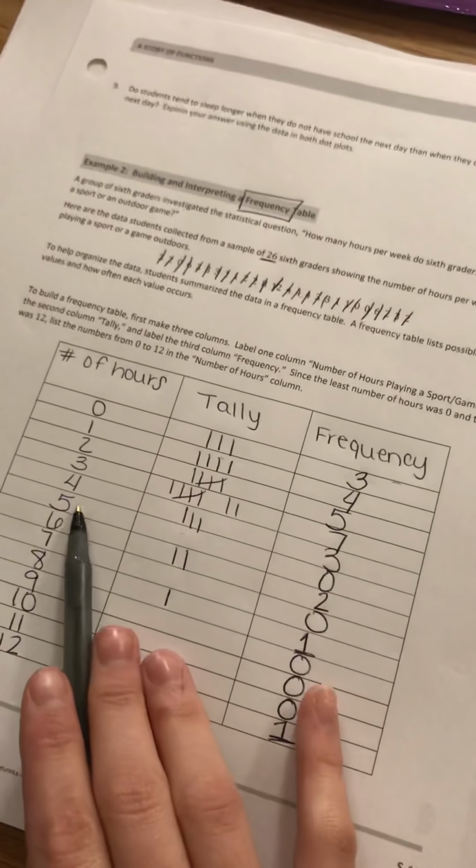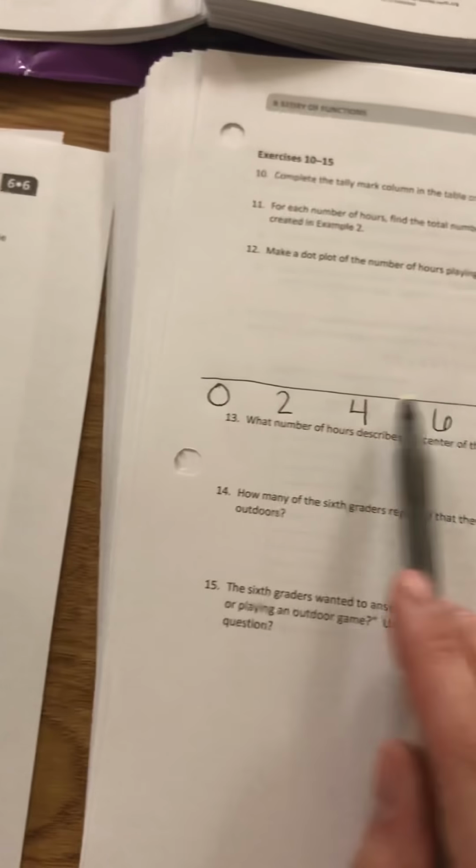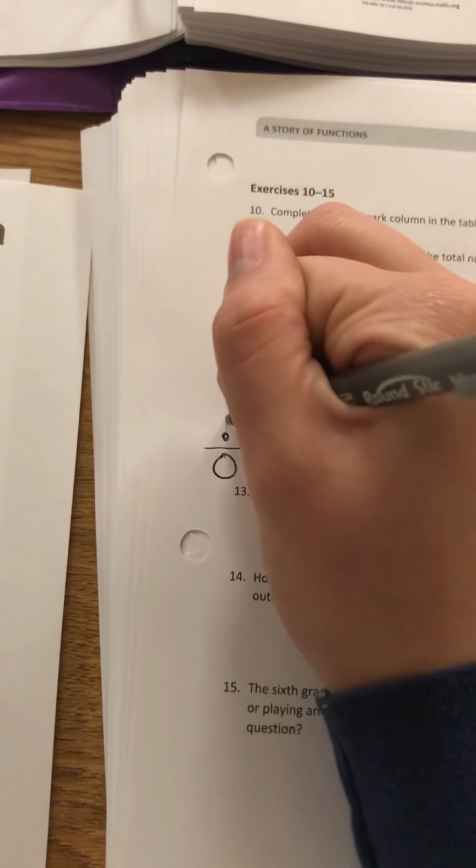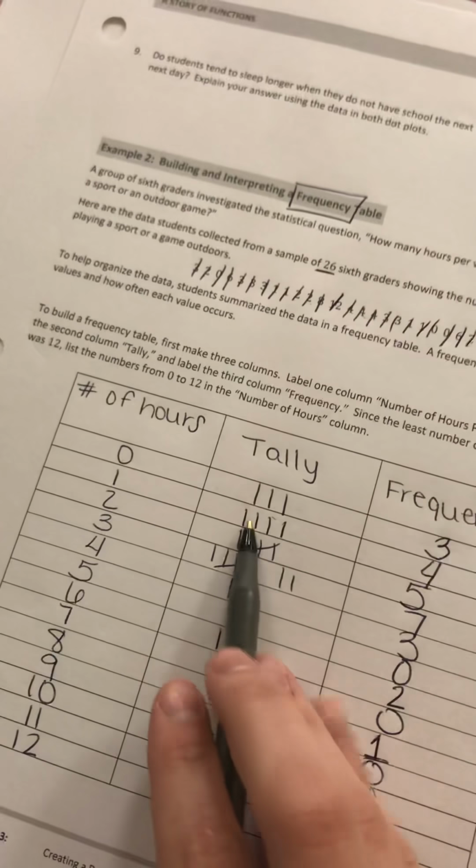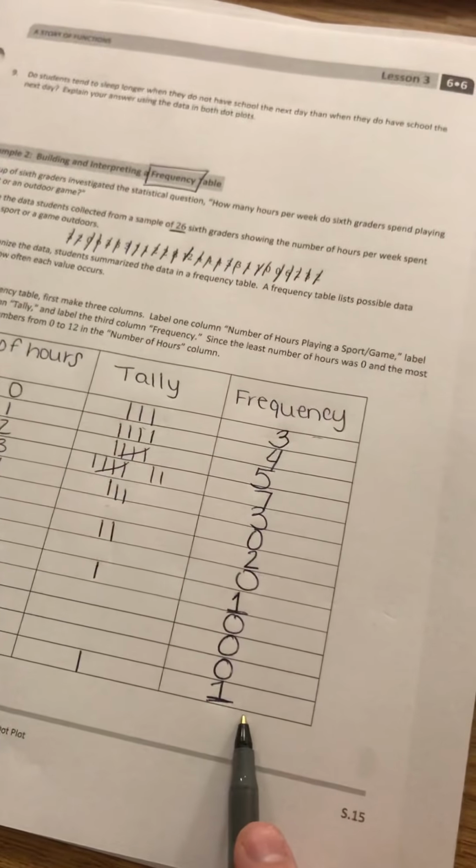And now what I want you to do is I want you to plot it. Now remember, if there's 0, you don't plot anything. But on 0, I would see that I need to plot 3 people. Okay, for 1, I need to plot 4 people. This is going to tell you how many dots you need to make over each number. Okay, go ahead and do that now.